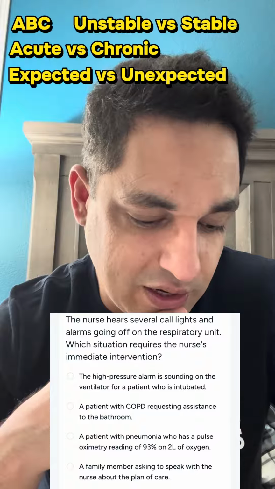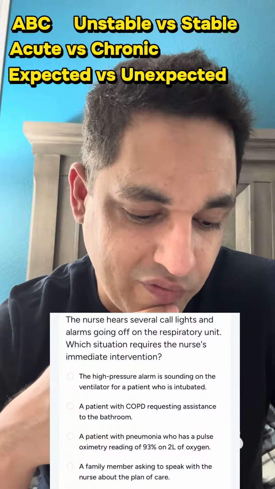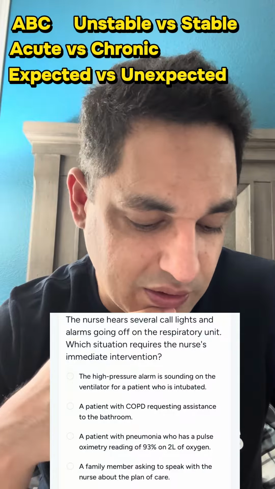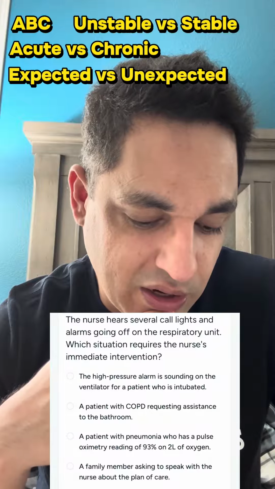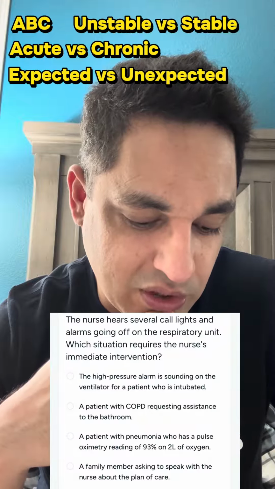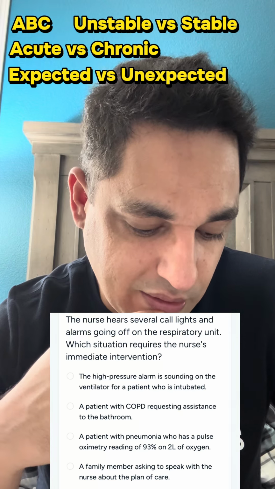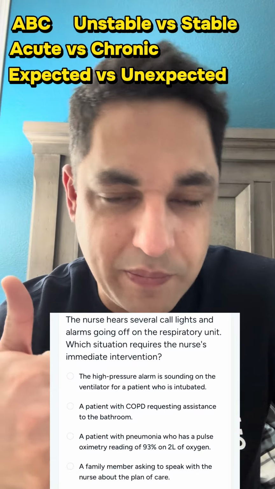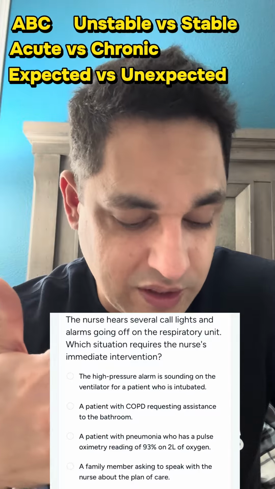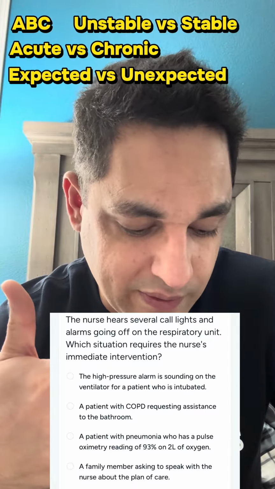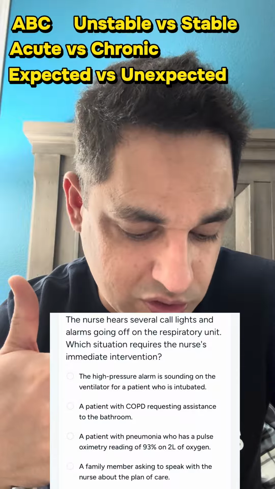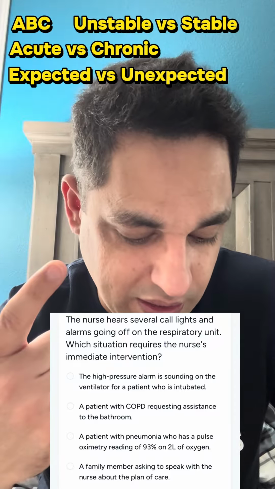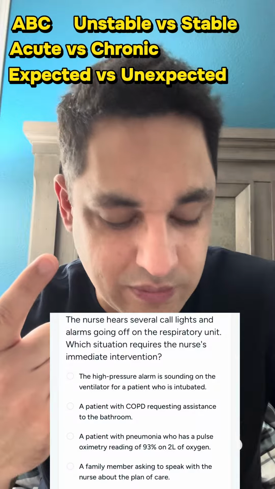The nurse hears several call lights and alarms going off on the respiratory unit, right? Which situation requires the nurse's immediate intervention? The high pressure alarm is sounding on the ventilator for a patient who is intubated. A patient with COPD requesting assistance to the bathroom, that is a stable patient, right? Not going to die. A patient with pneumonia who has a pulse oximetry reading of 93 on 2 liters oxygen, that is a stable patient, right? Above 90% oxygen is a stable patient.